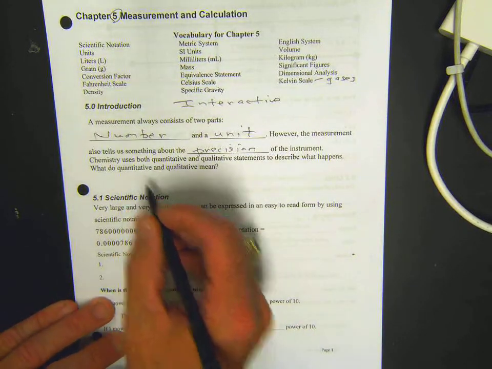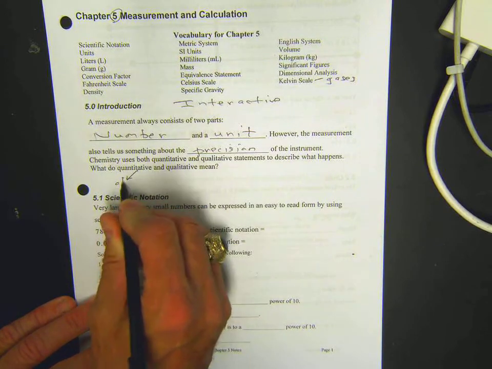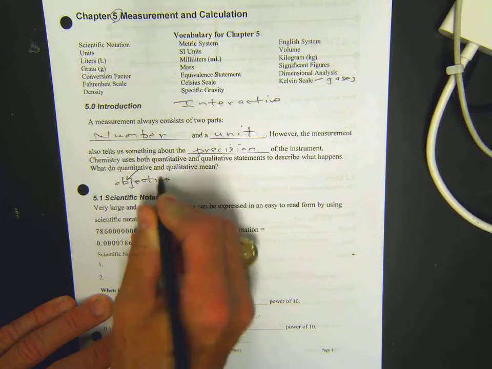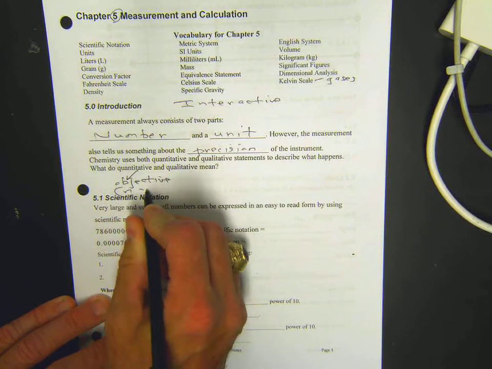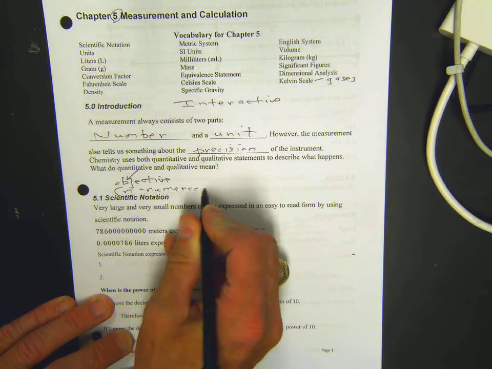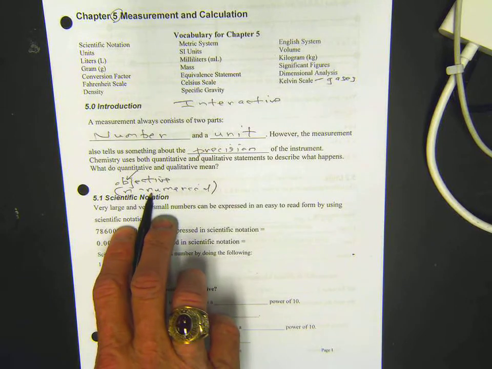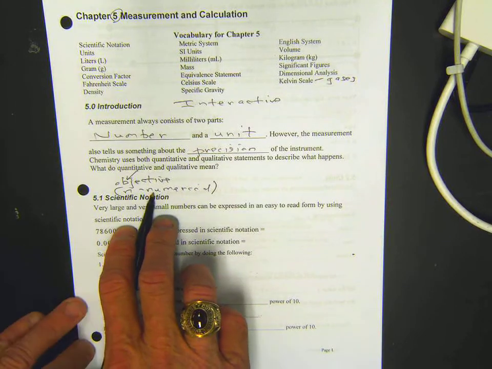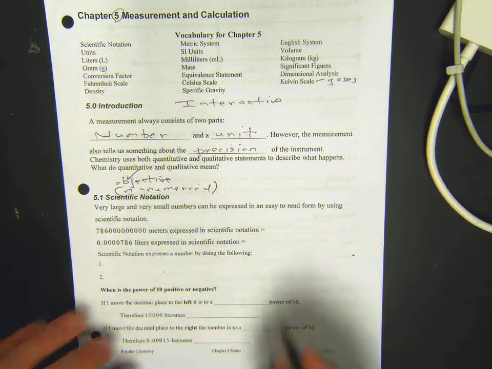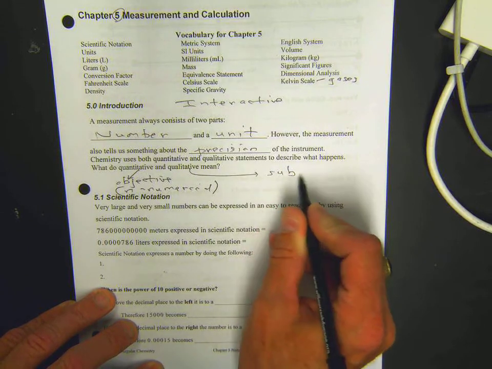What do qualitative and quantitative mean? Quantitative is an objective assessment. If you remember, the N is for numerical. For example, she has hair that's 12 inches long. That would be an objective quantitative assessment, a quantitative observation. Qualitative is more subjective.